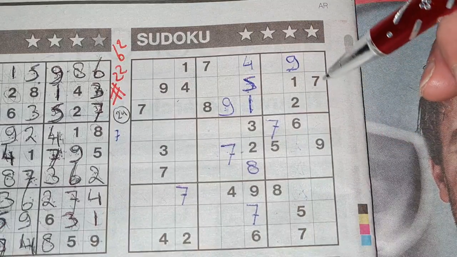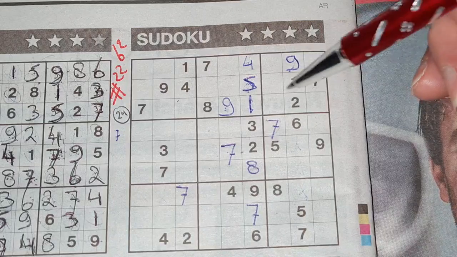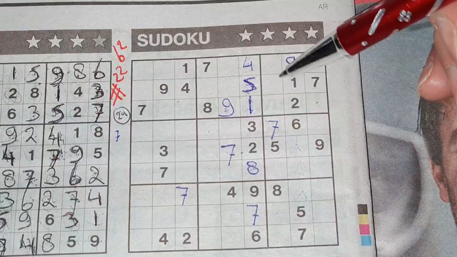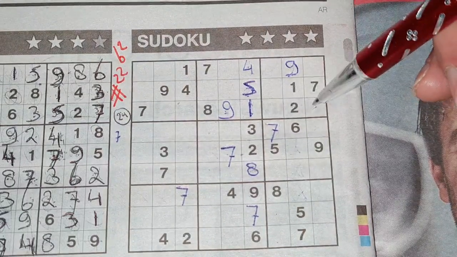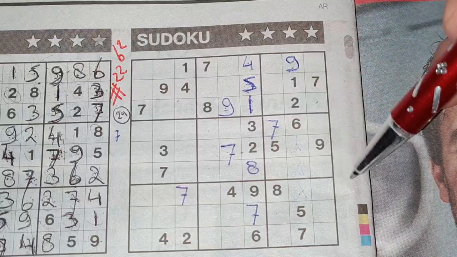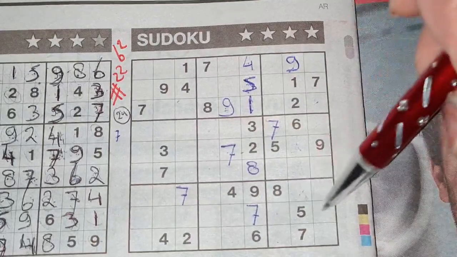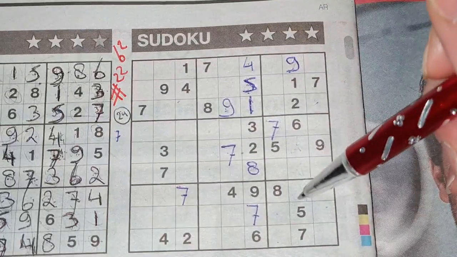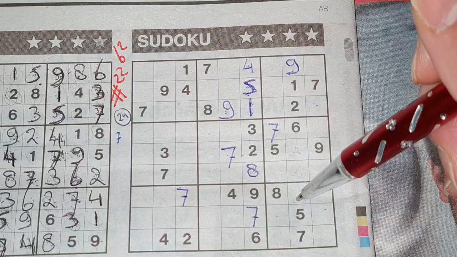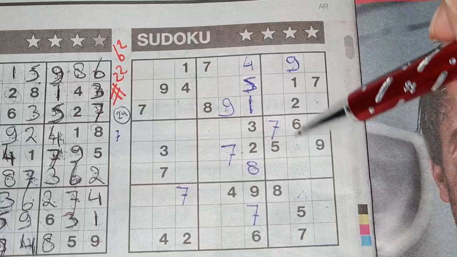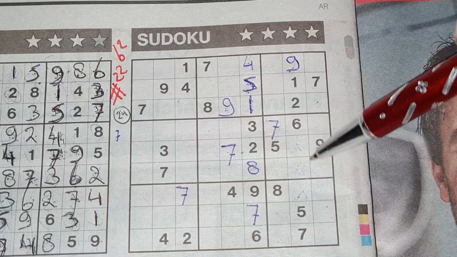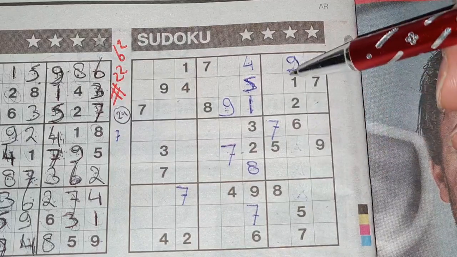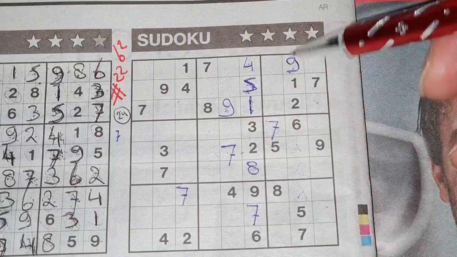Not easy at all. Okay, 3 missing numbers.